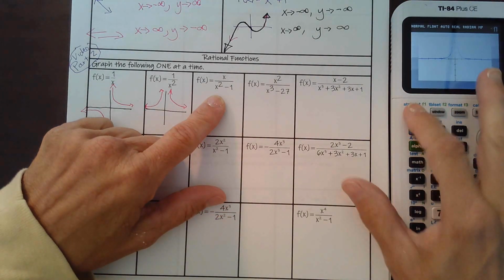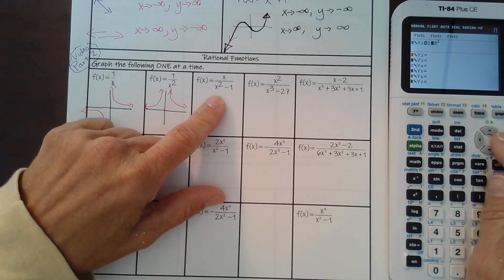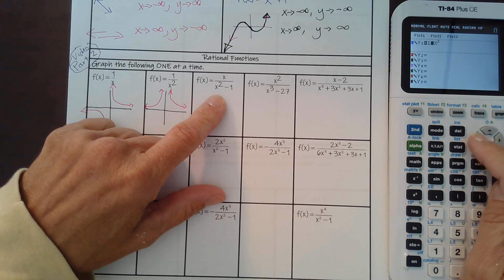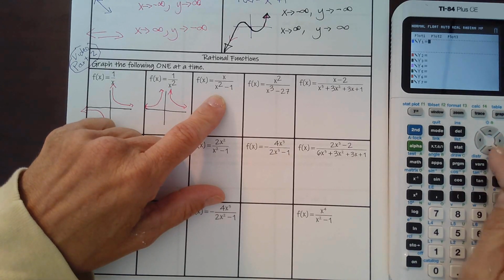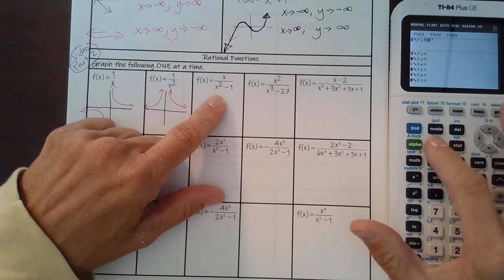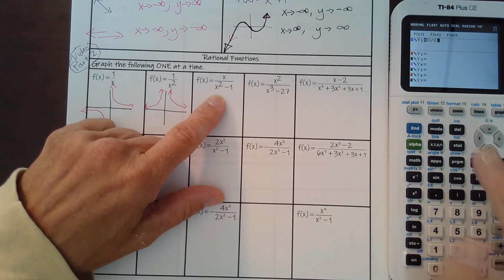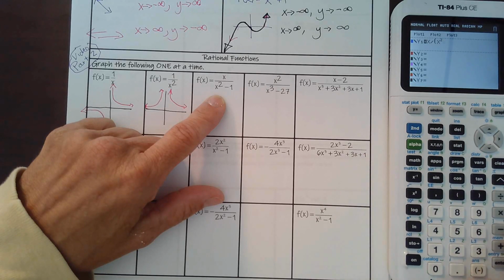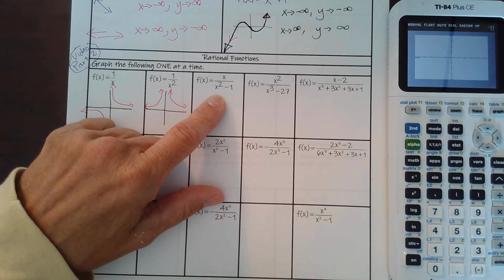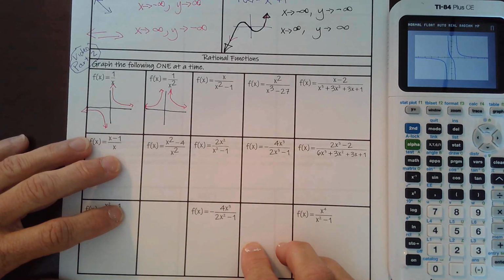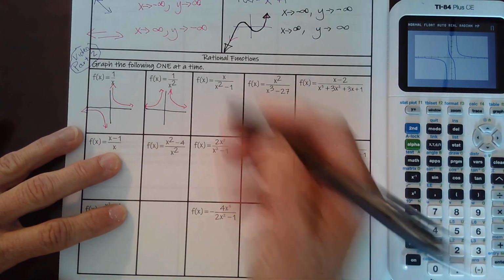And here in y equals, it's x divided by. Okay, I'm just going to clear that out. So x divided by, I have to open the denominator in parentheses and then do x squared minus 1 and close the parentheses. Now I will graph. And let's see what this graph looks like. Well, that's interesting, but that's okay.